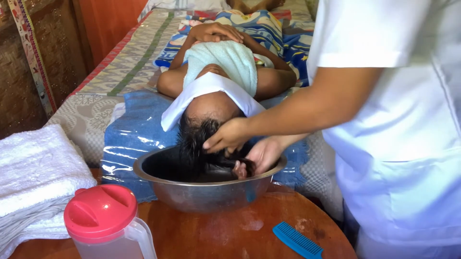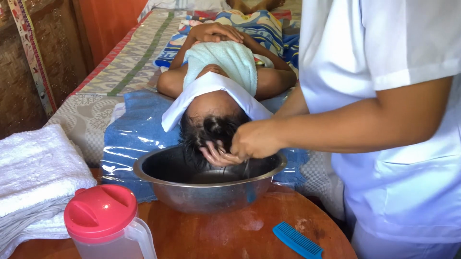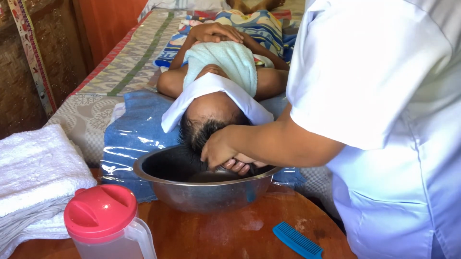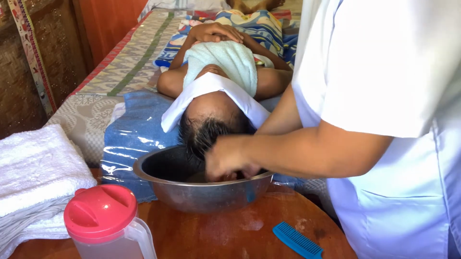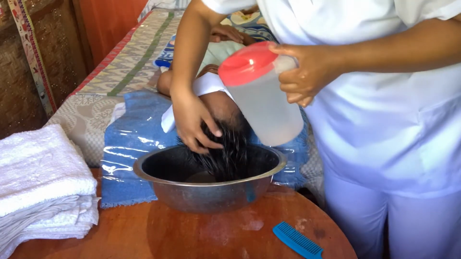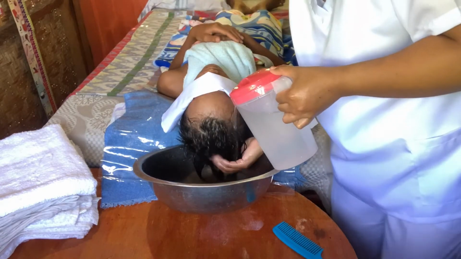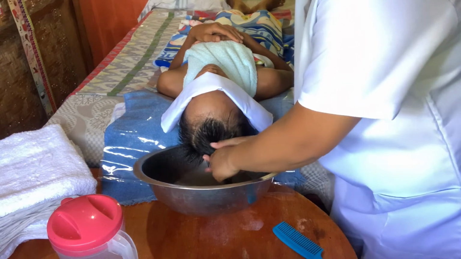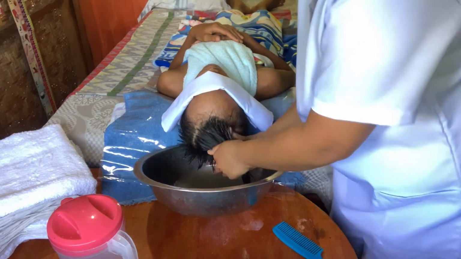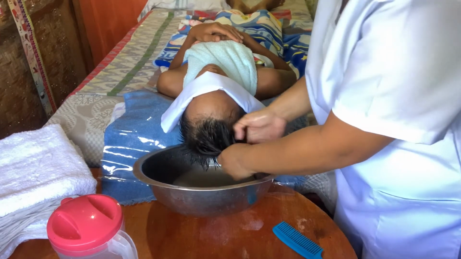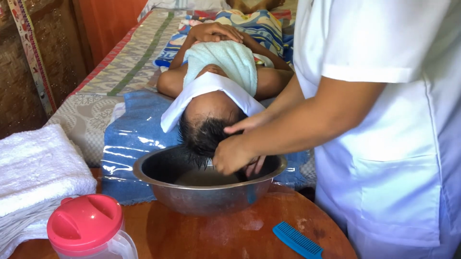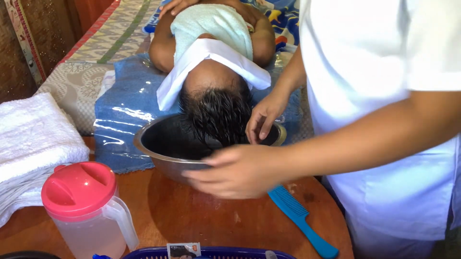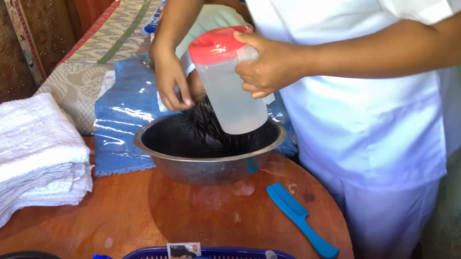Okay, so the next thing that we will be doing, sir, is I will rinse your hair, okay? I will rinse, sir, okay? After rinsing our patient's hair, have to squeeze it. Then discard the water that is in the basin. After discarding the water from our first rinse, let's do the second rinse.